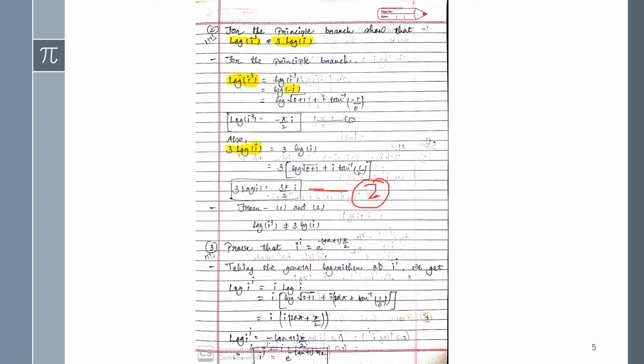Yes. Okay. So you can see that from both these equations the answer is not coming the same. Here you are getting minus pi by 2 into i, and here you are getting 3 pi by 2 into i. So of course this one is disproved.